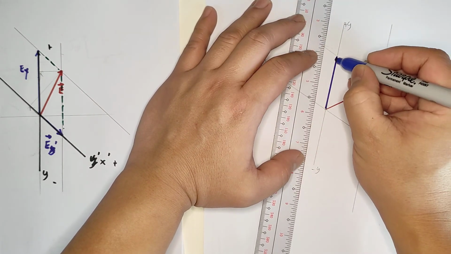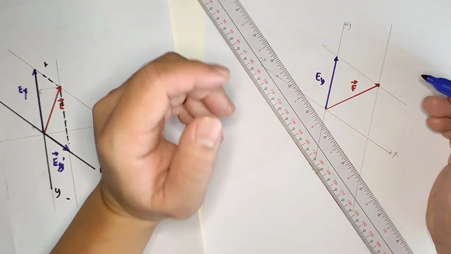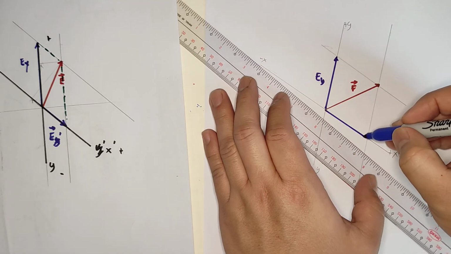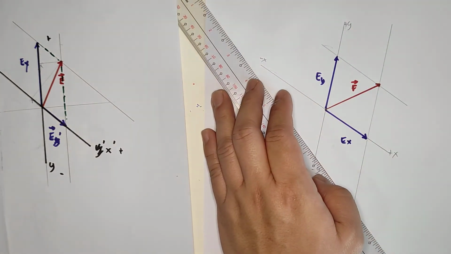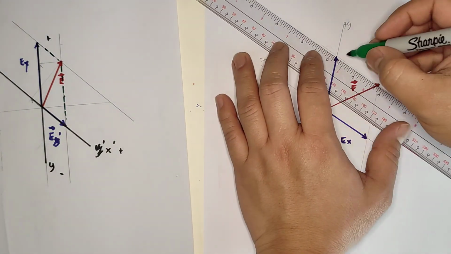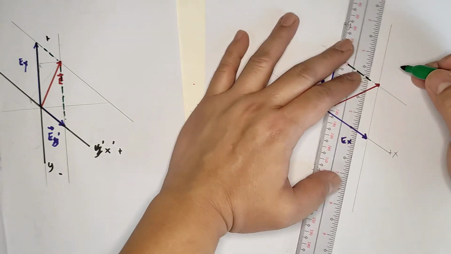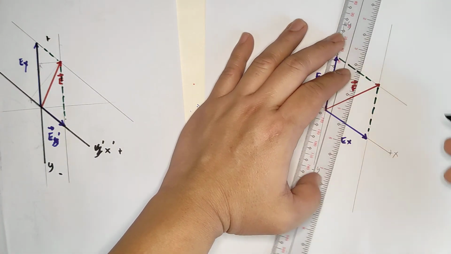So you have this ey. Sometimes they call that prime, but it's just a notation. And this one is ex. So again, you will form a parallelogram.